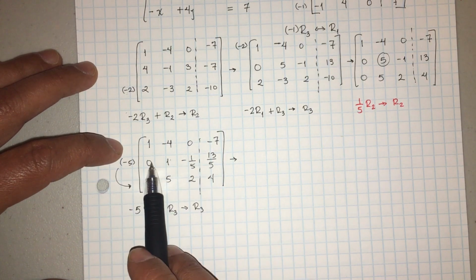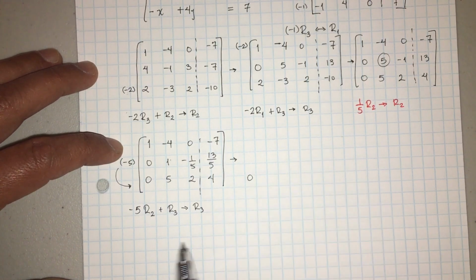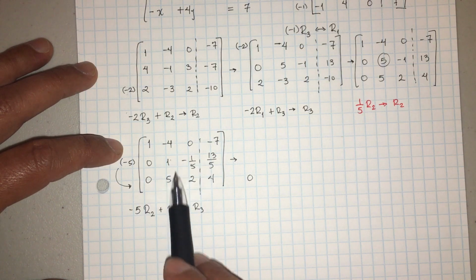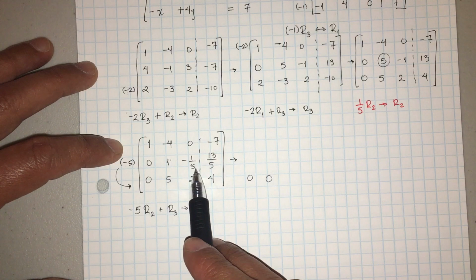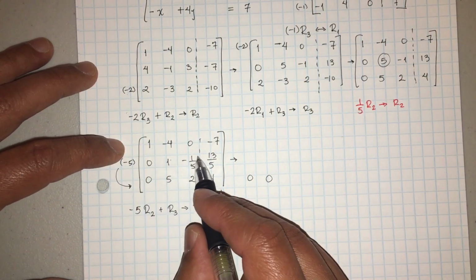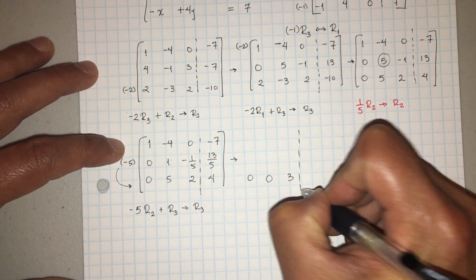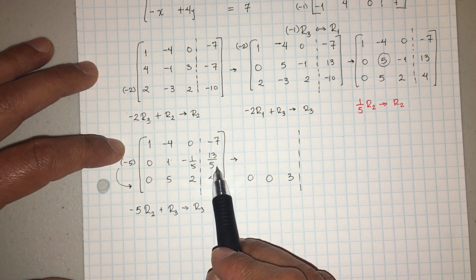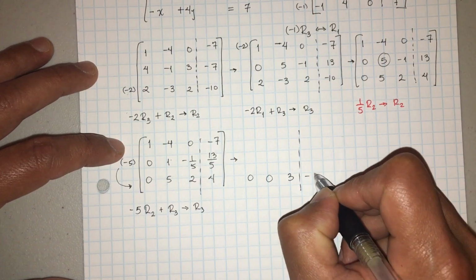So negative 5 times 0 is 0. 0 plus 0, of course, is 0. Okay, right there. Negative 5 times 1 is negative 5. Negative 5 plus 5 is 0. Negative 5 times negative 1/5. Negative times negative is a positive. That becomes a positive 1. 1 plus 2 is 3. Okay, continue. Negative 5 times 13/5 becomes negative 13. Negative 13 plus 4 is negative 9.